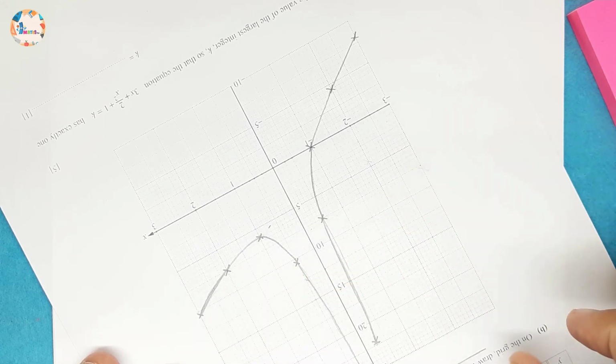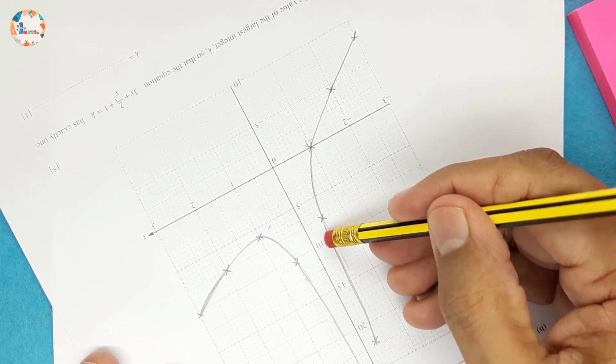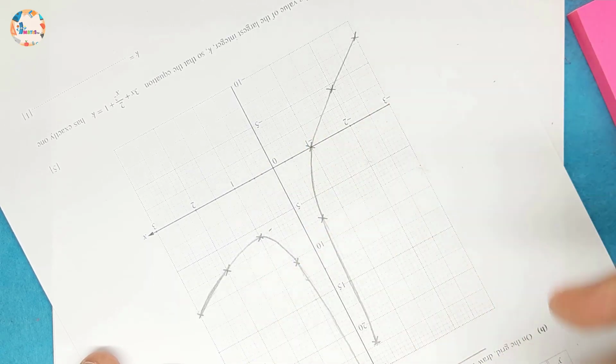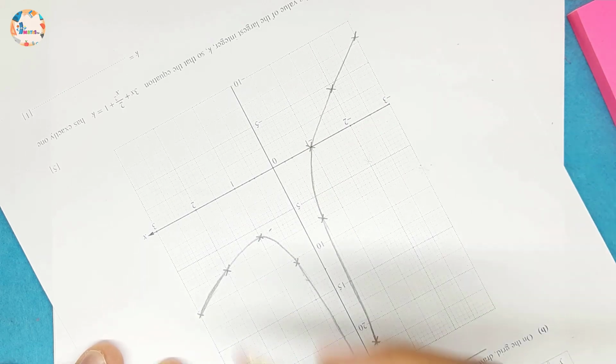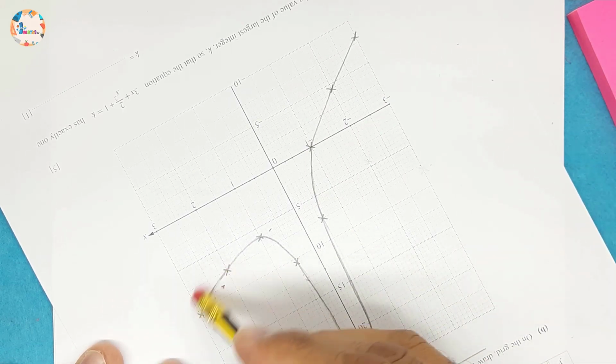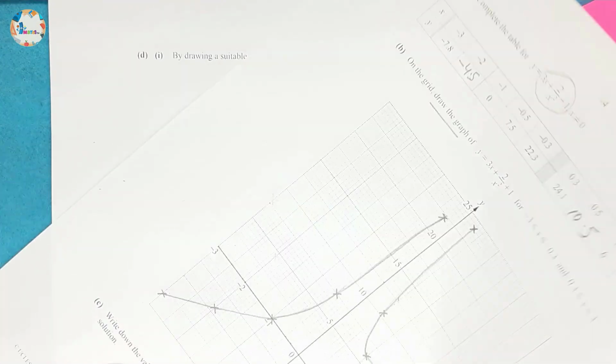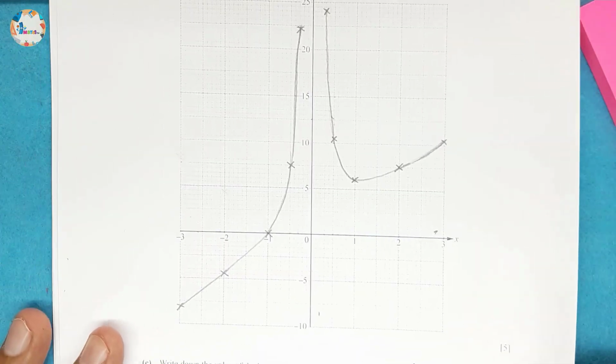So almost a smoother curve we have drawn. If there is some double line or something you want to erase, you can rectify that problem also. And almost we are done with this plotting side.